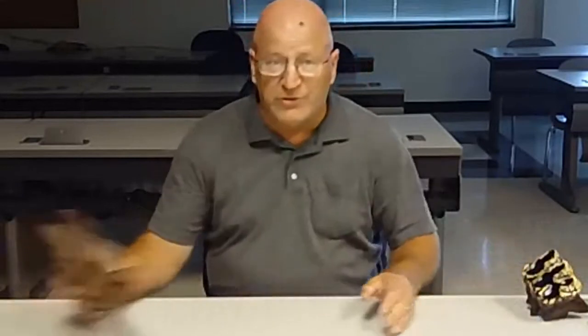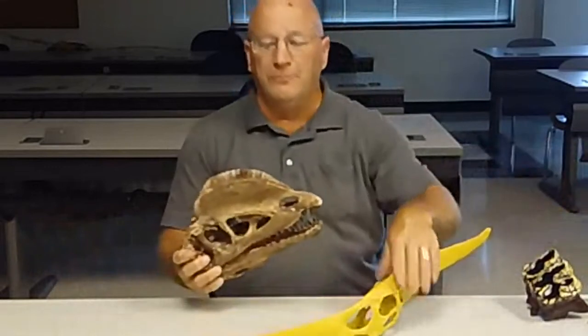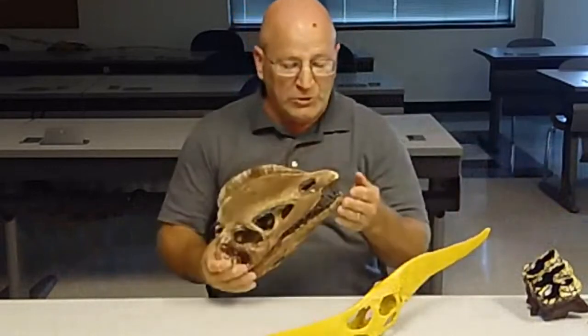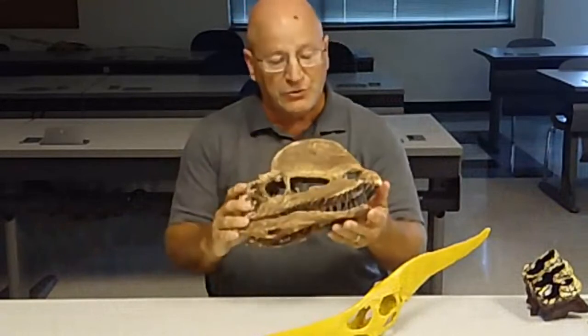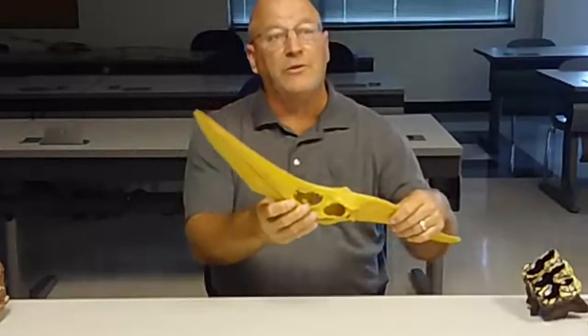And then we will also discuss dinosaurs, favorite topic of mine. So we'll talk about things like this Dilophosaurus and this flying reptile Pteranodon. The first animals that could fly were reptiles. Pretty cool. We'll talk about some other things as well, topo maps, that sort of thing.